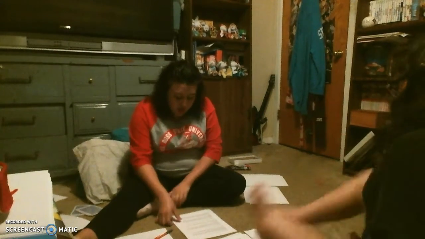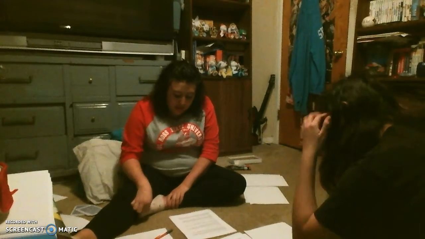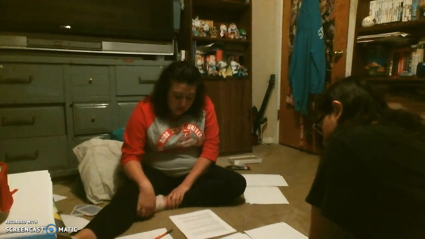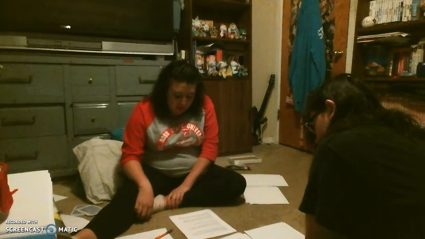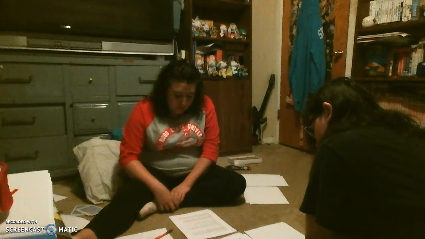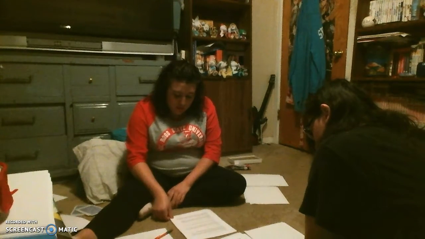Great. So now we're going to move on to adding a positive and a negative together. When you see an addition problem that has a negative and a positive number, you have to add them up, and it depends on how big the number is. Do you know what I mean by that?